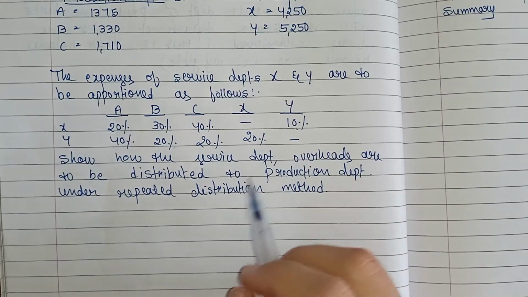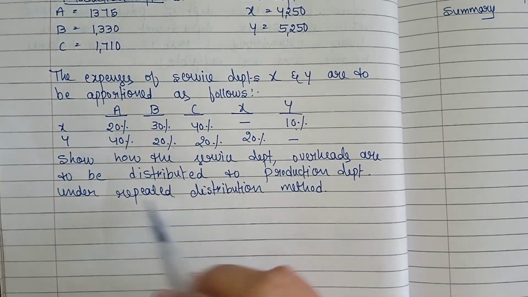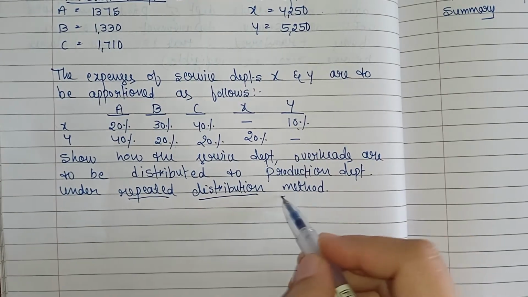Now show how the service department overheads are to be distributed to production departments under the repeated distribution method.